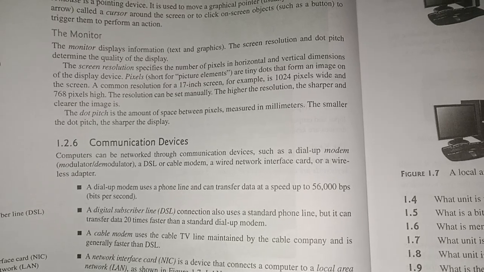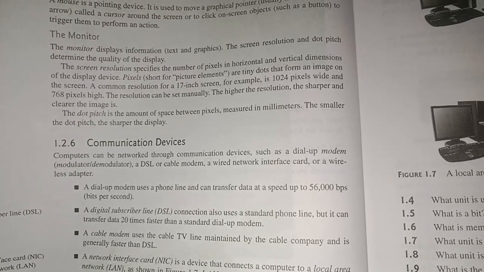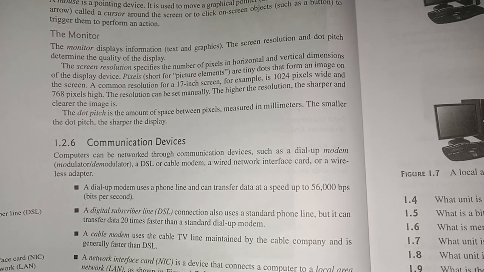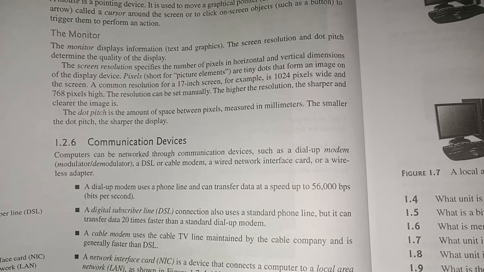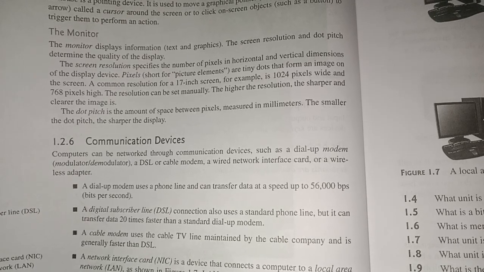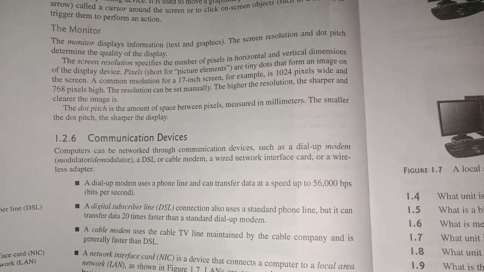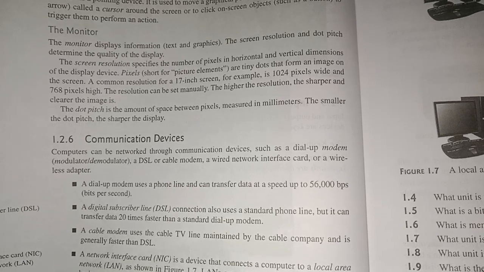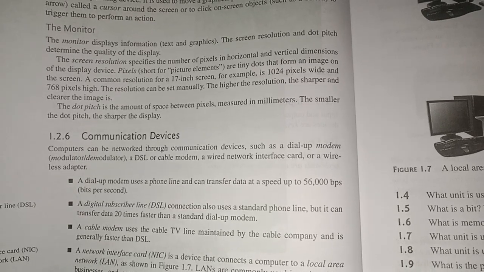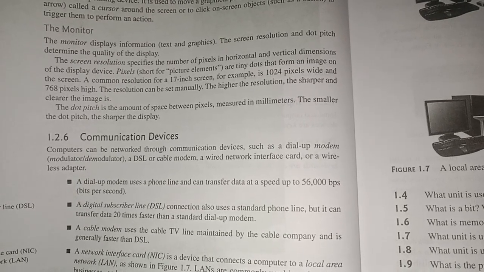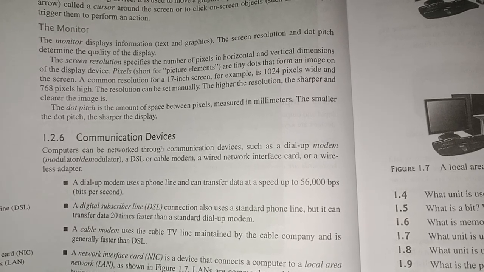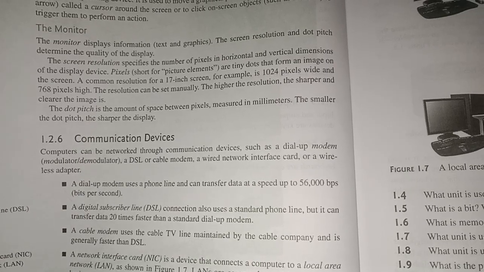The screen resolution specifies the number of pixels in the horizontal and vertical dimensions of the display device. Pixel is short for picture element. Pixels are tiny dots that form an image on the screen. A common resolution for a 17-inch screen, for example, is 1024 pixels wide and 768 pixels high. The resolution can be set manually.